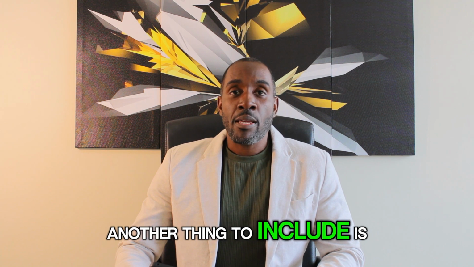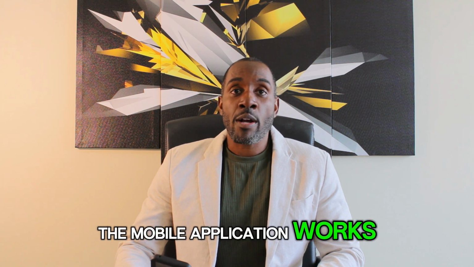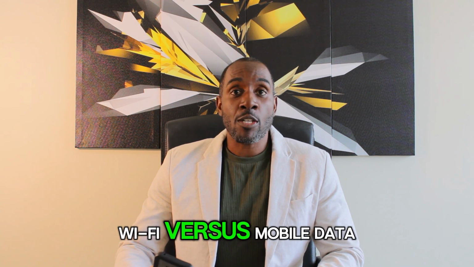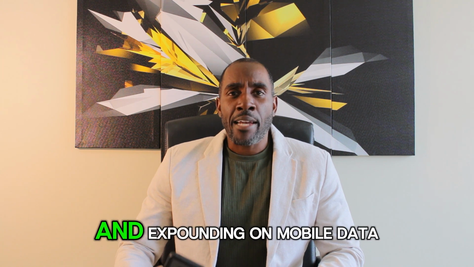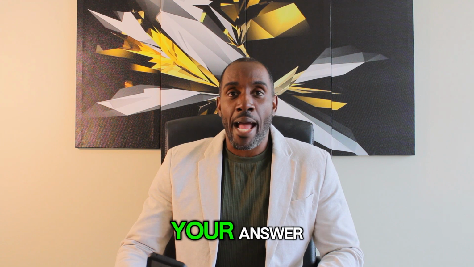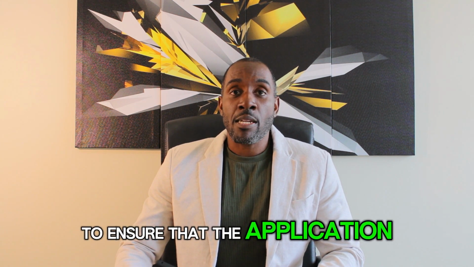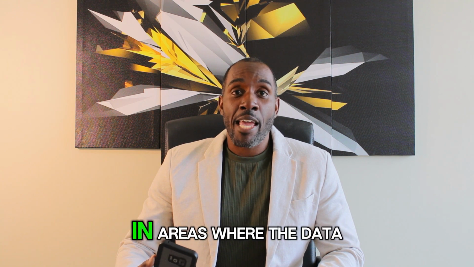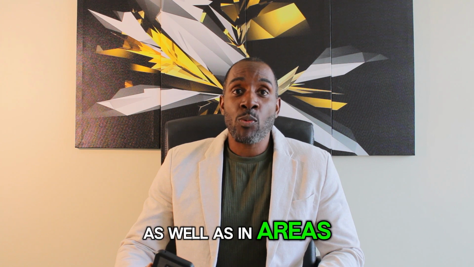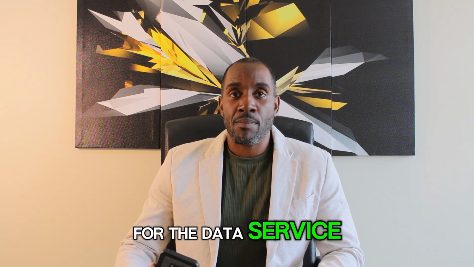Another thing to include is that you want to ensure that the mobile application works consistently if it is connected on Wi-Fi versus mobile data. And expounding on mobile data connections, another thing to include in your answer is that you would test to ensure that the application can work consistently in areas where the data signal is spotty, as well as in areas where there is data signal but there's high demand for the data service.